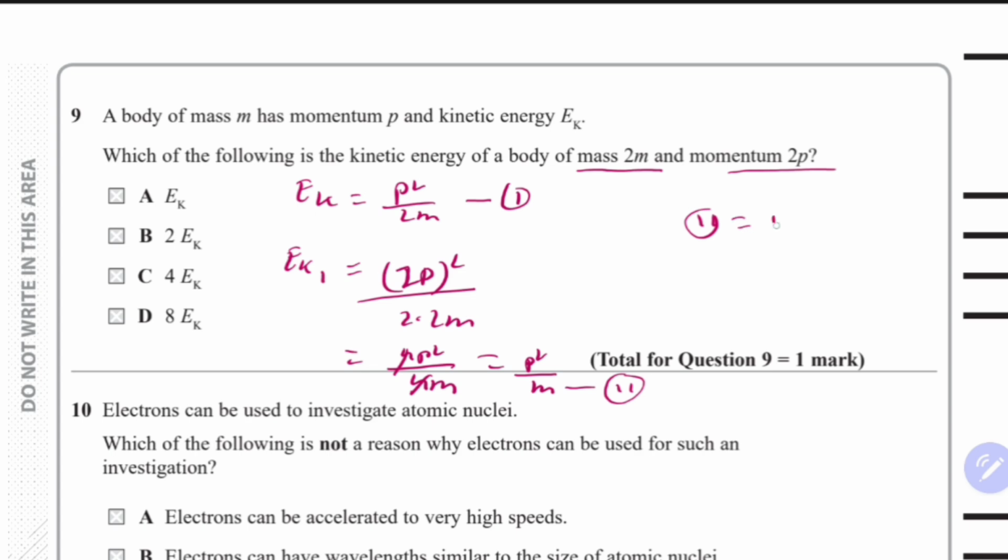Now we are going to equate these two equations. So Ek equal to Ek1: p squared by 2m equal to p squared by m. Everything cancels out except 2. So 2 is the Ek. So we're going to have double kinetic energy, which is in option B.